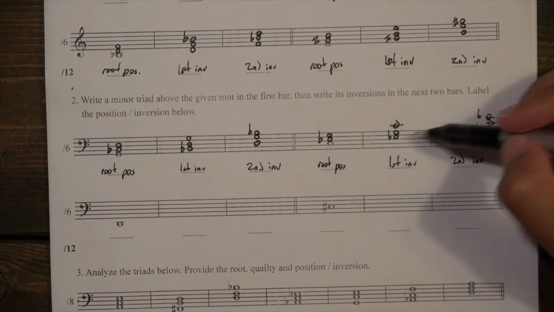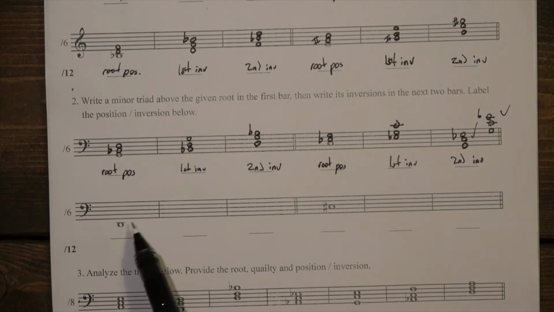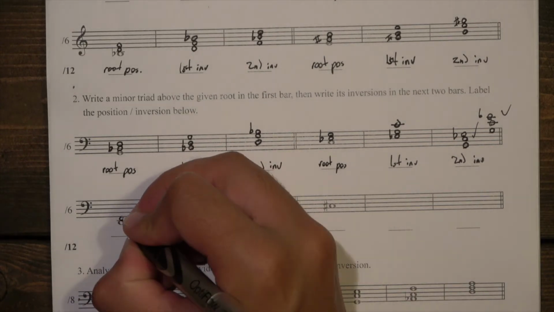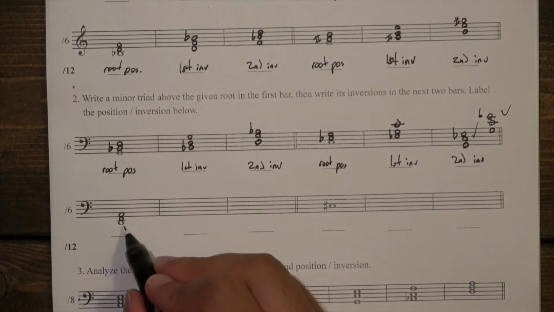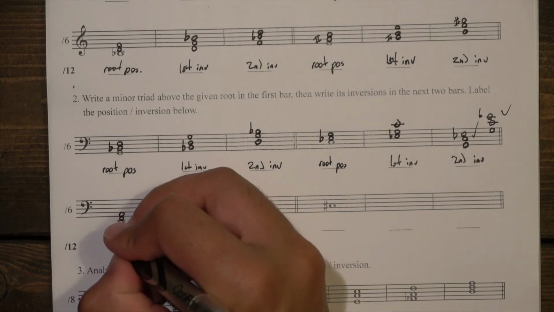Okay, so if you're inverting these and you start to go off the page, you can feel free to go lower. Down here, that is a D. We're going to write a D minor triad. D snowman. D F A happens to be a D minor triad by itself, so that's fine. D to F is a minor third. This is in root position.